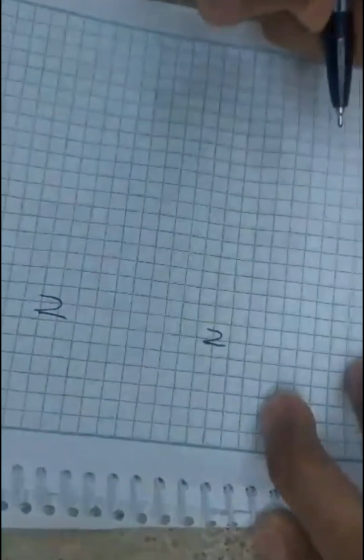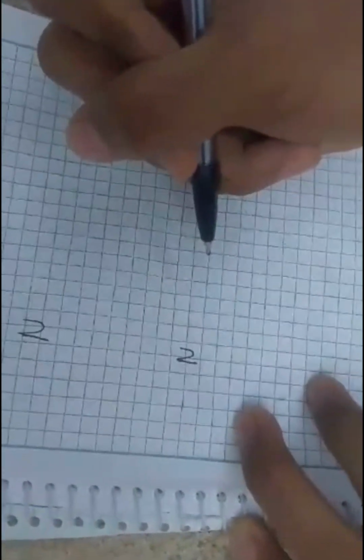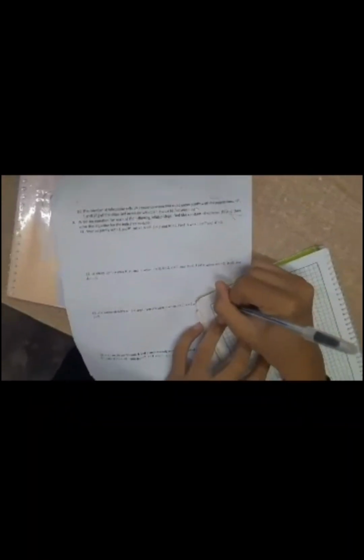The number of telephone calls made between two cities varies jointly with the populations. The formula is A equals L W, then we put it in, next, where do we put it?